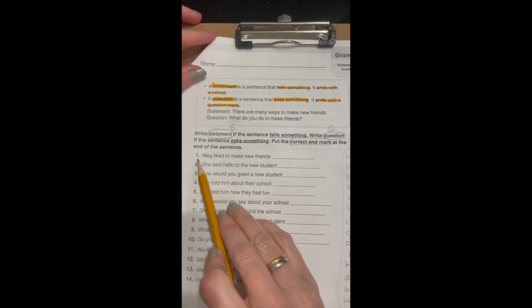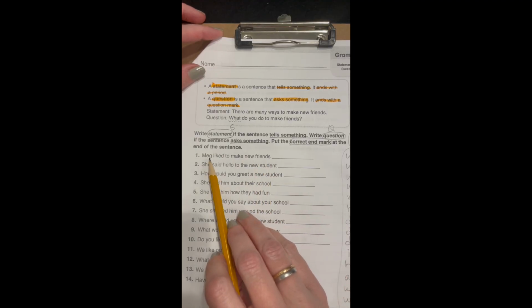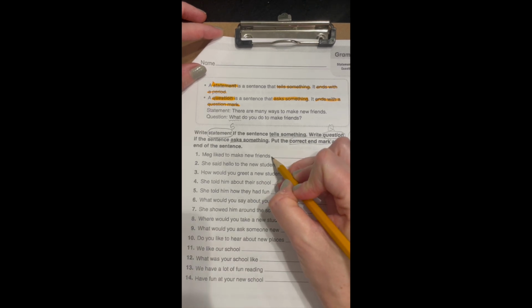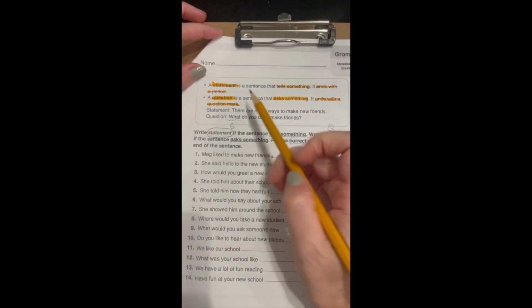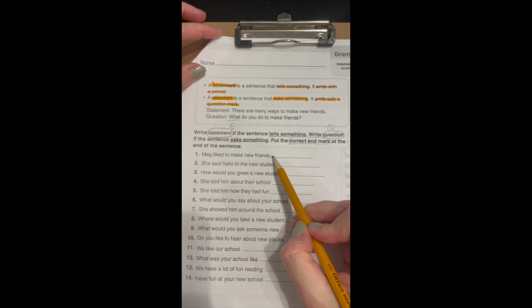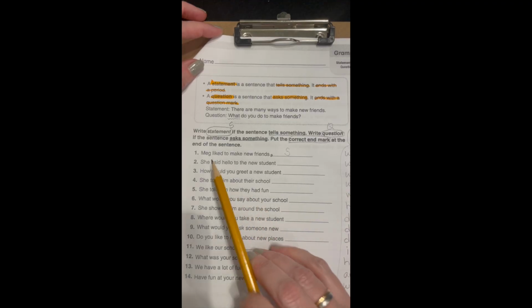All right, let's look at number 1. Meg liked to make new friends. That sounds like I'm being told something. So I'm going to put a period here because I believe that is a statement. It's telling me something. Please make your end mark big enough to where I can see it. And then I'm going to write the letter S for statement. Okay.